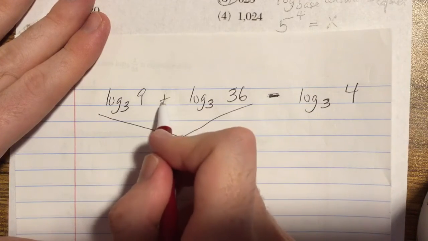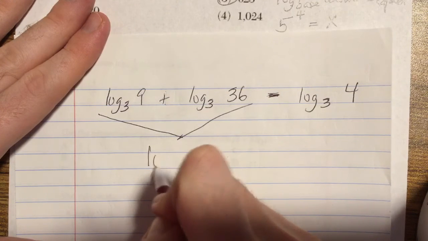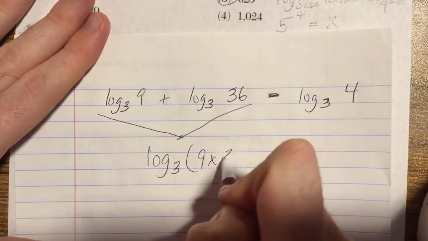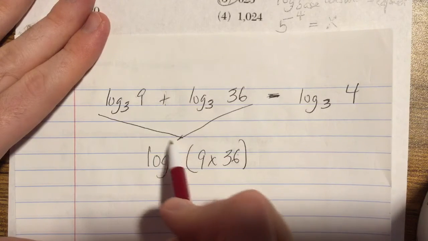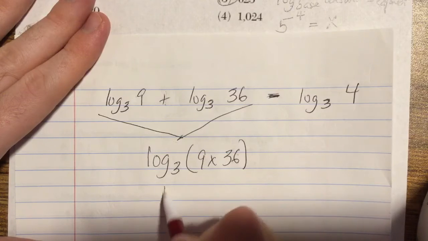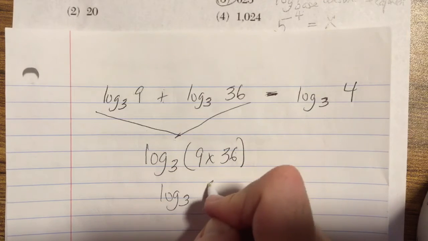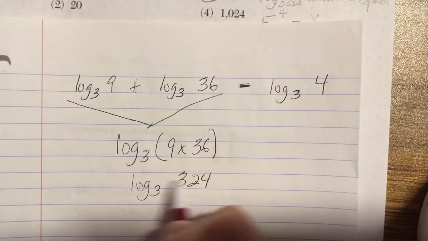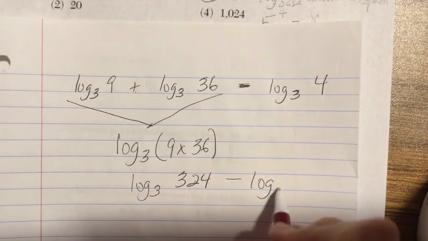We know that we have a sum of logs, so we could use the product rule and condense this. We're going to have the log with the same base of 3, and we condense it by multiplying 9 and 36. We're doing the product rule in reverse. That's going to be the log with a base of 3, and then 9 times 36 would come out to be 324. And then now this is our new condensed version of that, but we still have to bring down the minus log with a base of 3 of 4.